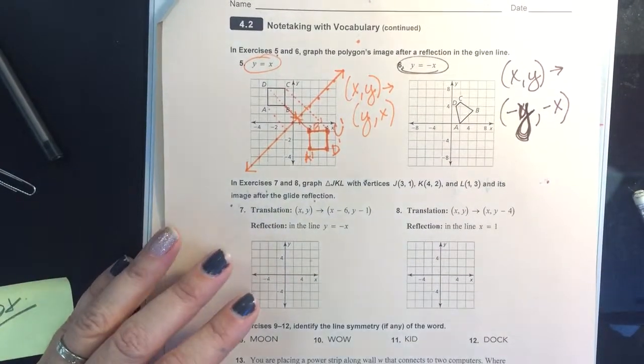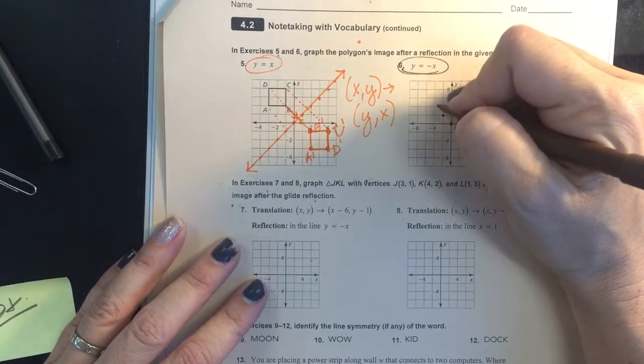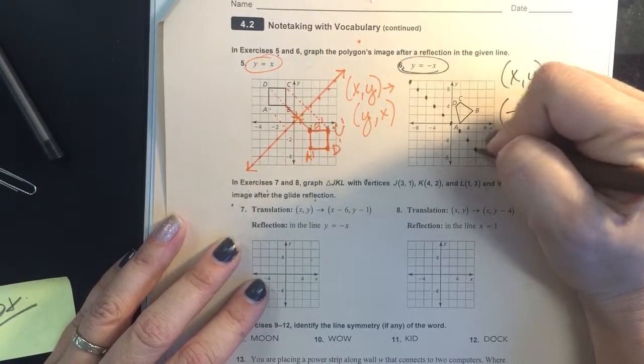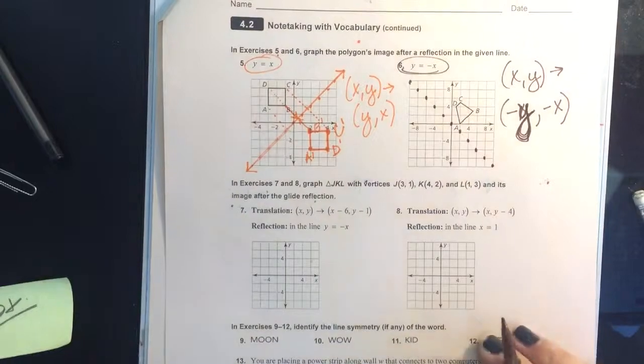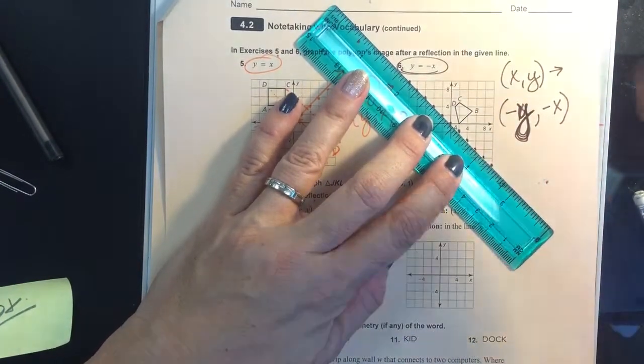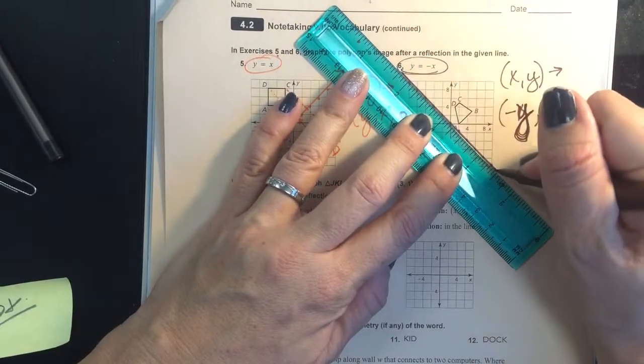So let's get this y equals negative x line on there. Y equals negative x is the diagonal line that goes the opposite way from the one we had. Now this little ABCD figure is kind of small.